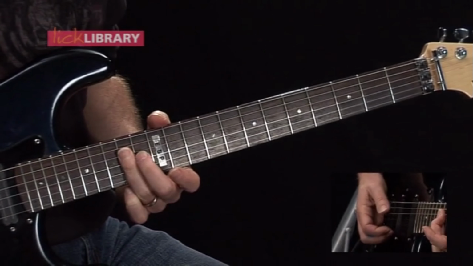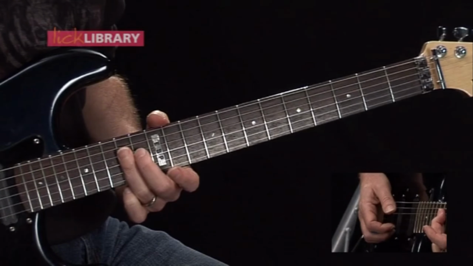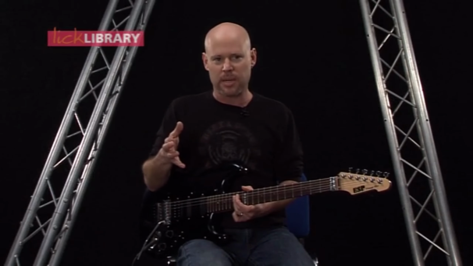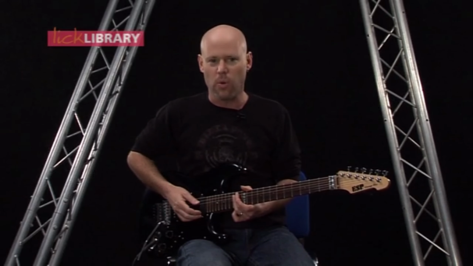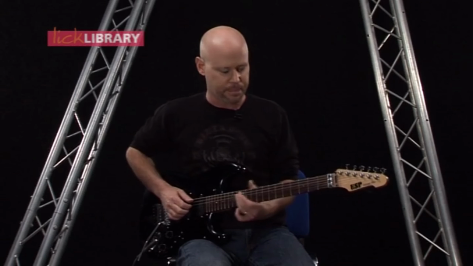So now we've played 3 A major triads. The order is a little bit different each time. These are known as inversions. But yet the 3 notes make up an A triad. It doesn't matter what the order of those 3 notes are.